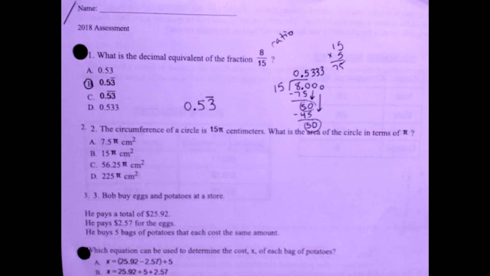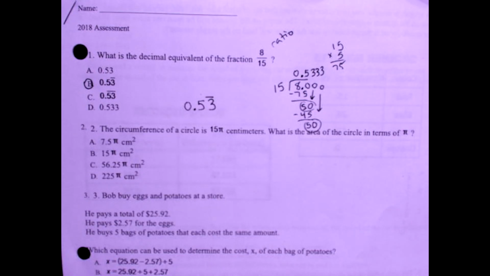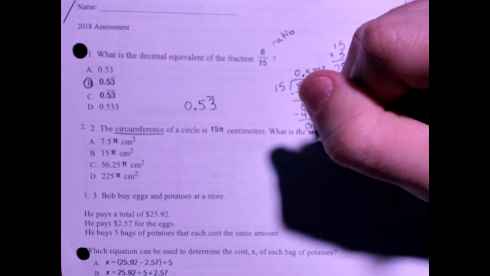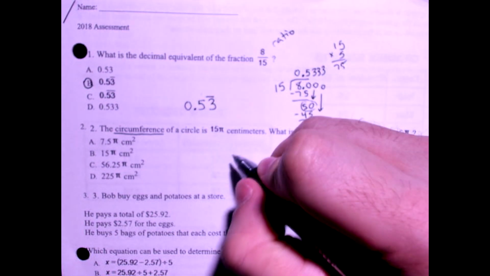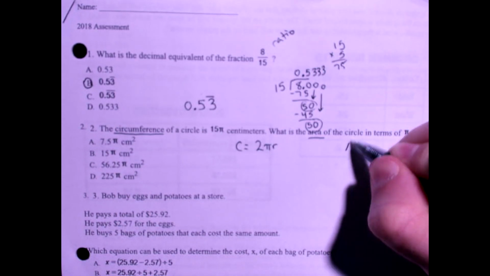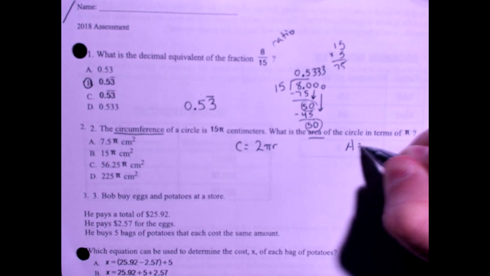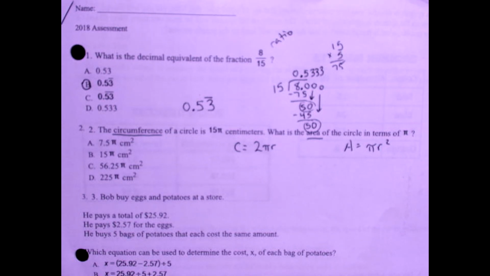Question number 2 says the circumference of a circle is 15 pi centimeters. What is the area of the circle in terms of pi? So we know that we're dealing with 2 different formulas here. We have our circumference and area. If you do not remember, the circumference formula for a circle is 2 pi r, and the area formula is pi r squared, with pi being a value of 3.14 and r being our radius.